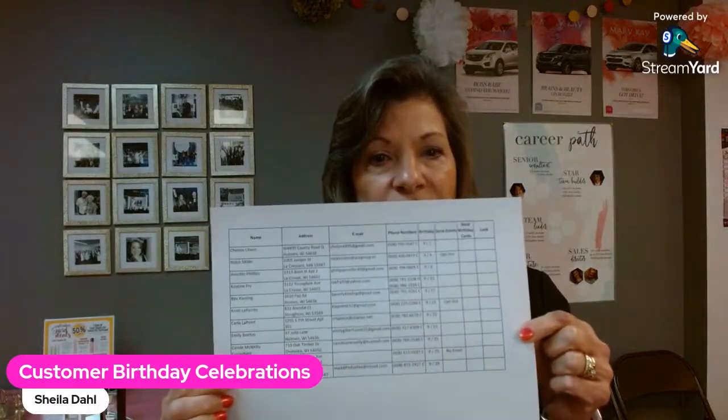So what you want to do, the first thing is to go to In Touch, and under your customers, you can select reports, and then there's a location, I'll say birthdays, and you can pick it by the month. So I picked September, and then it will bring up your list of customers, and you can export it to a spreadsheet, which I have done.